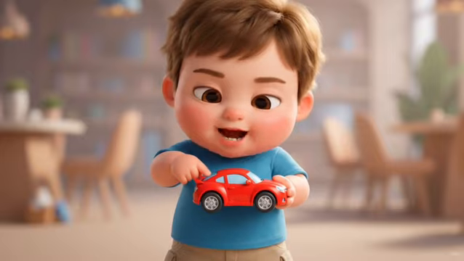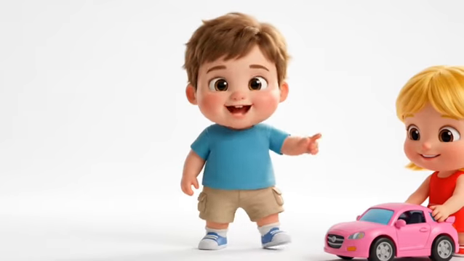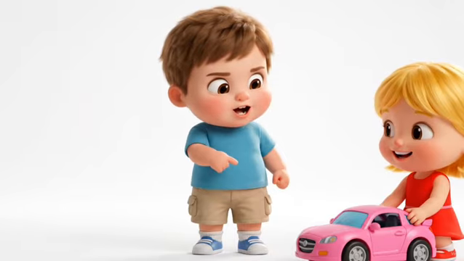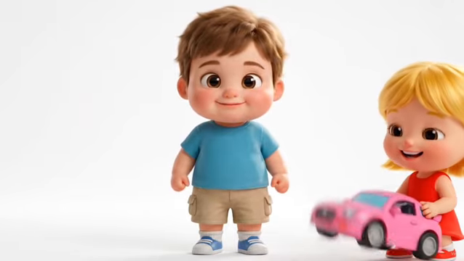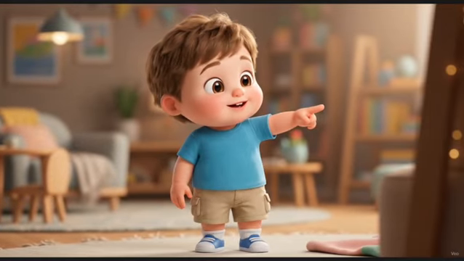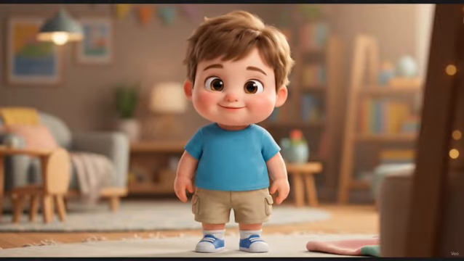This is my car. That is her car. That is his car.